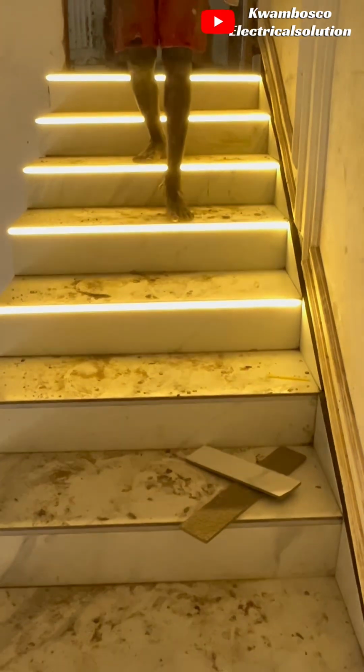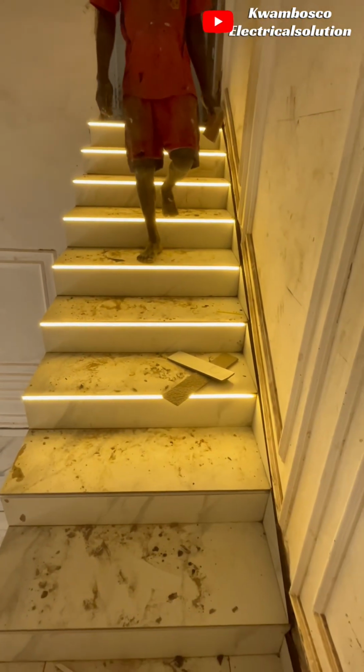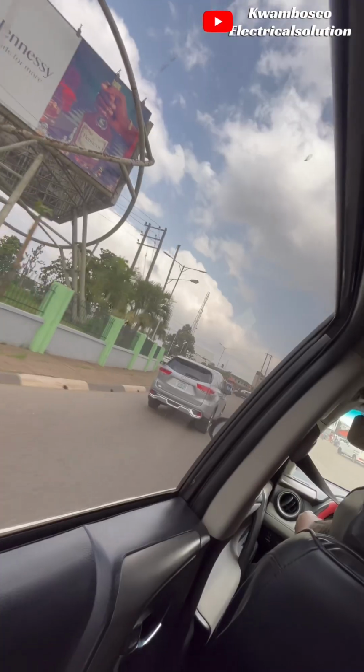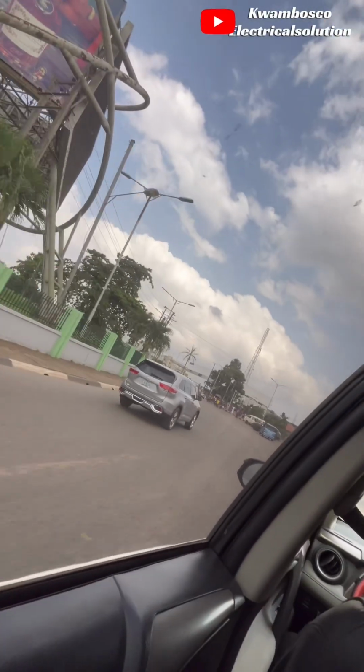So this is a staircase automation lighting system. In this video I will be taking you through the phases I use in installing this lighting system.